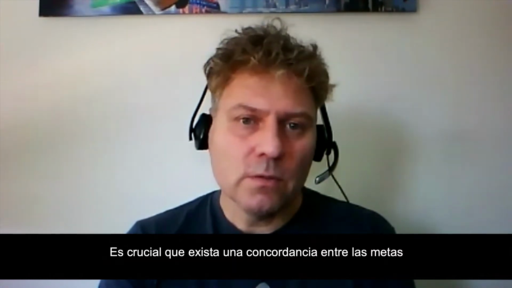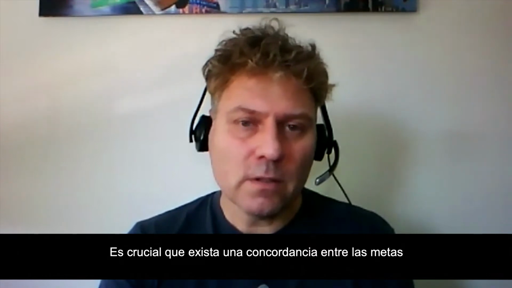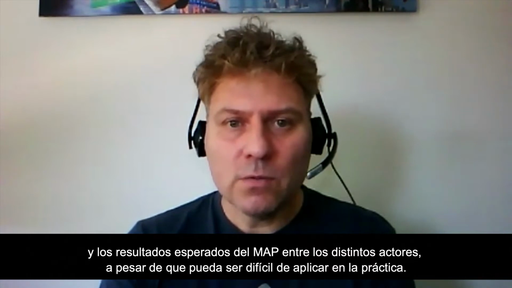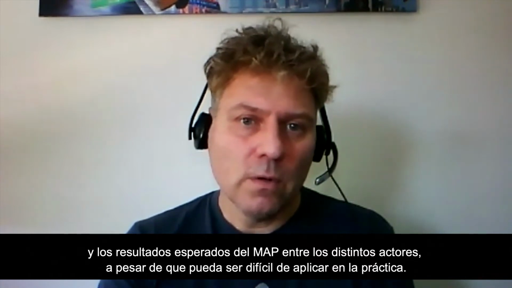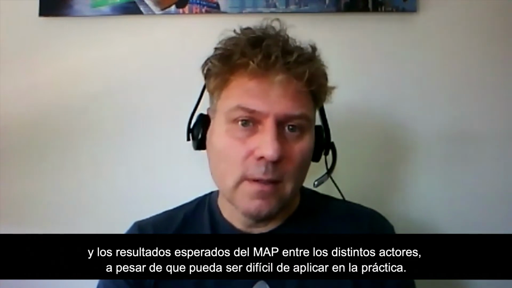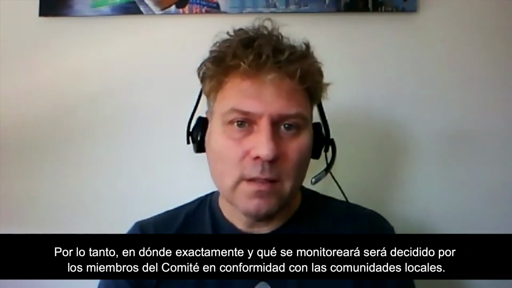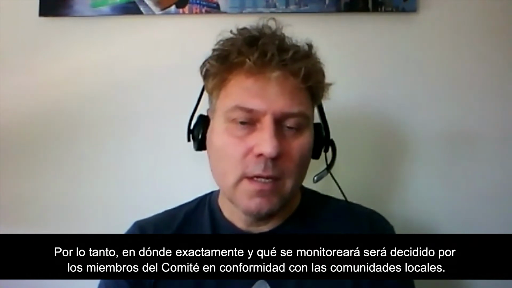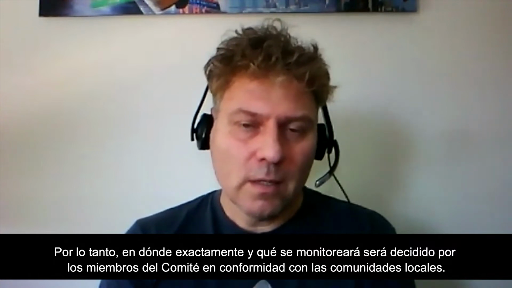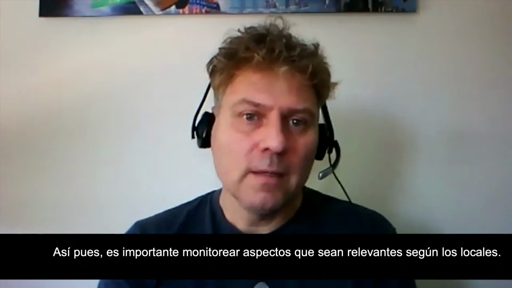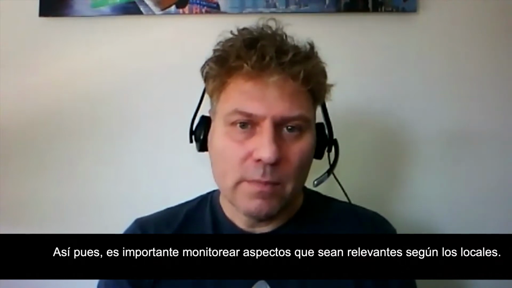It is important to maintain a constant collaborative alignment of the goals and outcomes of the PM between the stakeholders, although it can be quite difficult to implement in practice. So regarding what and where exactly to monitor, the decision is adopted by the committee members in agreement with the local community. Therefore, it is important to monitor attributes that are relevant from a local perspective.